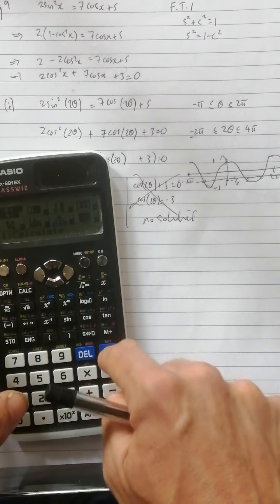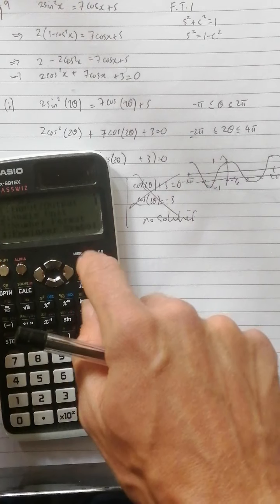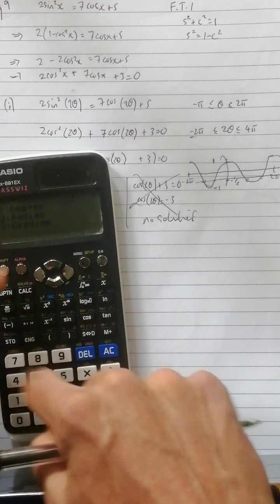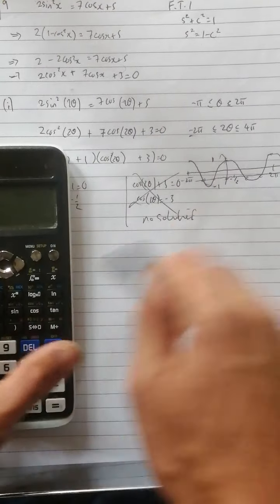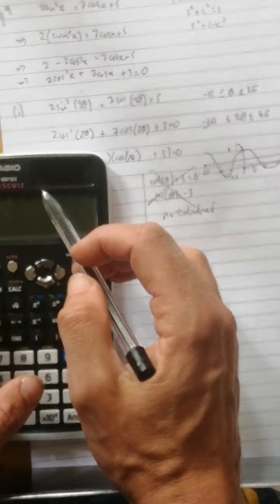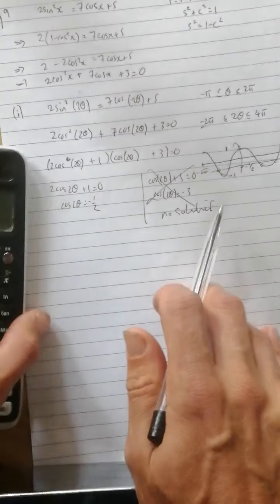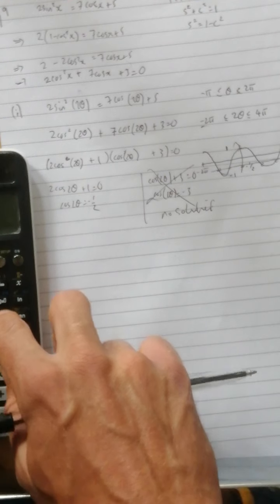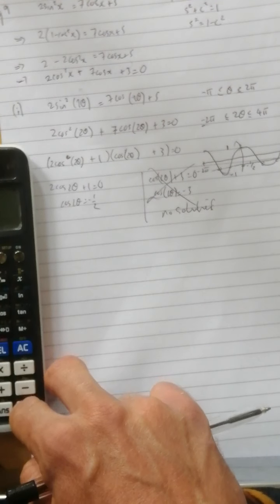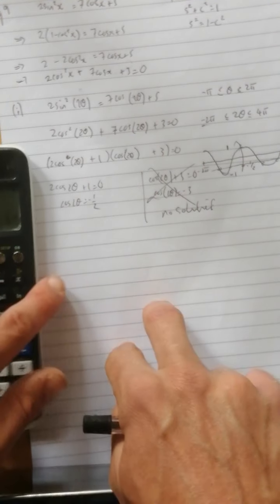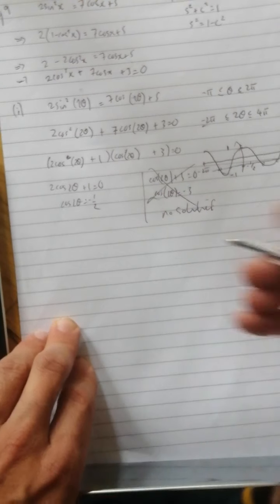Set up, hang on, no. Shift setup, angle input 2 for radians. Right, we're in radians, little r up there in the corner. Oh, you can see that, little r up there. So shift cos with minus a half, and we get a principal value of 2/3 pi.